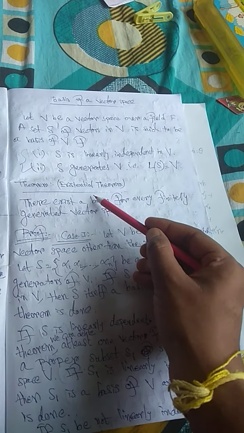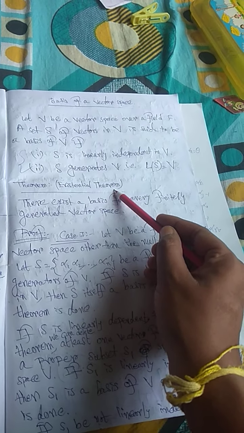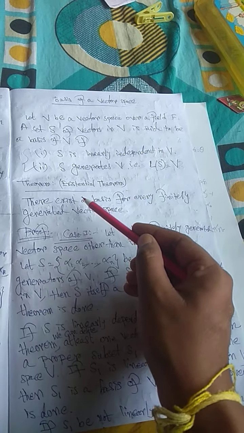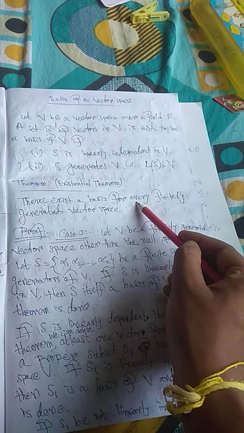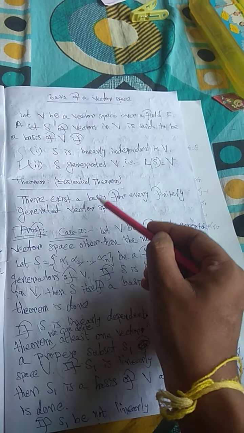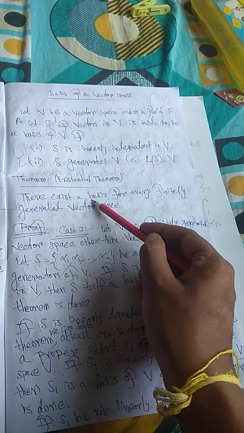Now, there is an important theorem, an existence theorem, which states that for every finitely generated vector space, a basis must exist. We must have a basis.